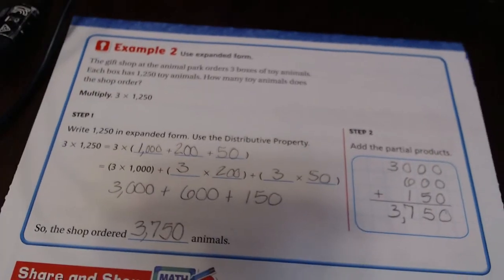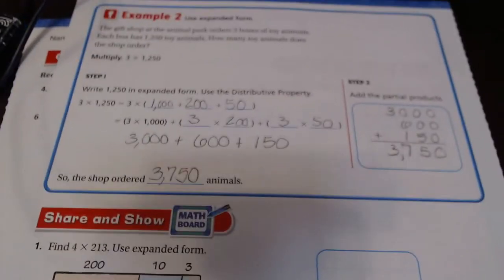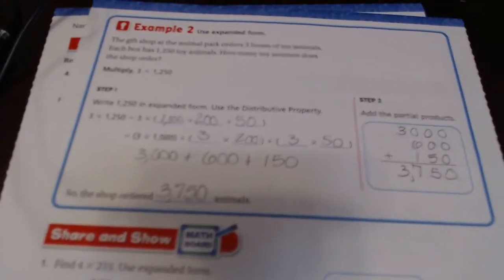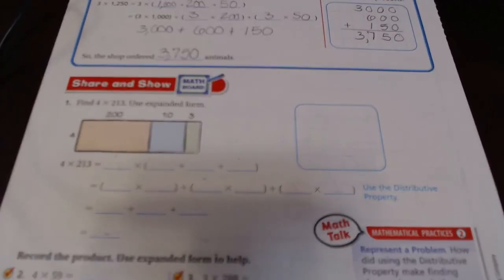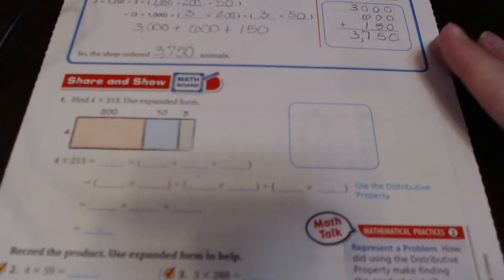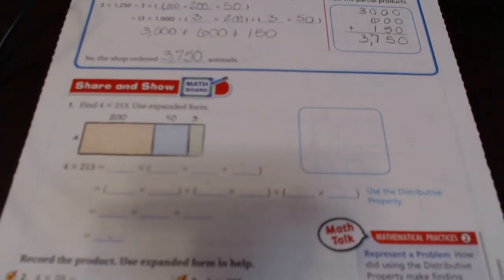All right, you guys, it is now time for the share and show. Oh, paper stuck on my camera. Hold on. Here we go. Okay, that means it's time for you to pause and do the problems on your own. Now, if you get stuck, I am still going to record the step-by-steps of how to do this. But I really do want you to pause and try it on your own. Are you ready? Okay, hit pause. No, I really mean it. Hit pause.